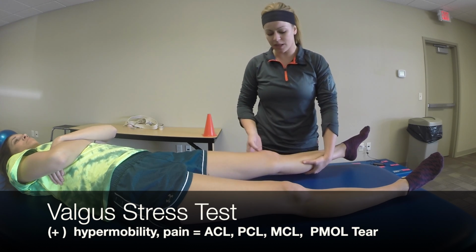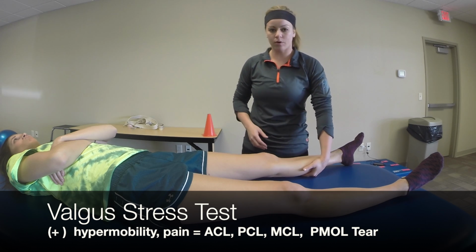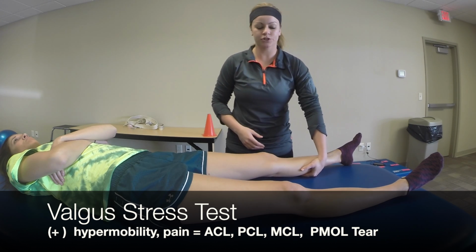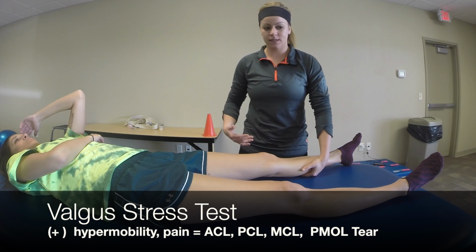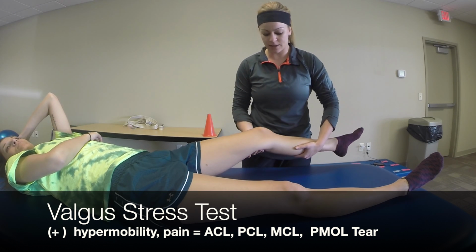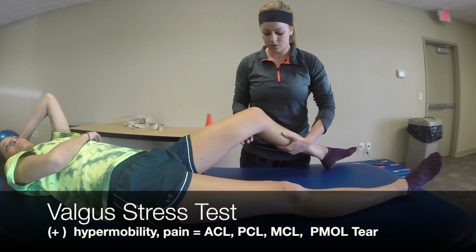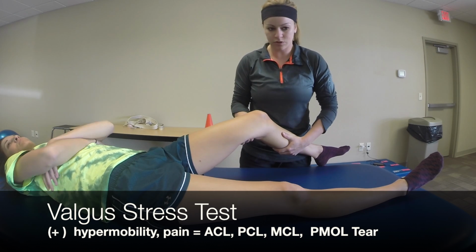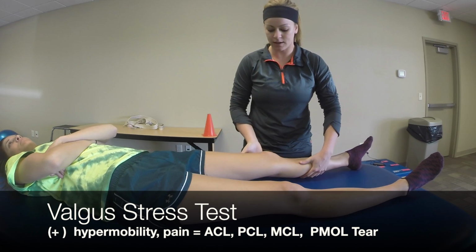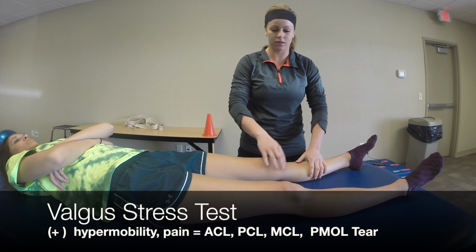And then if there's pain on the lateral side, we may be thinking more of a fracture, and we might want to send them in for an x-ray. The next thing that we're going to do is go ahead and test it at 30 degrees of flexion. So I'm going to put them at 30 degrees of flexion, do the same test, and that's more indicative of just a tear in the MCL.